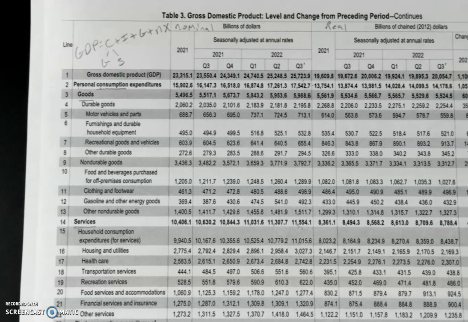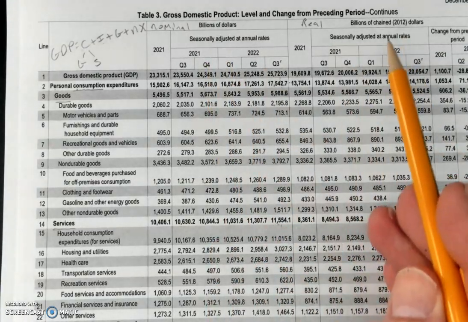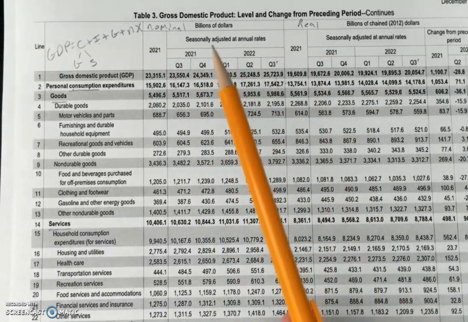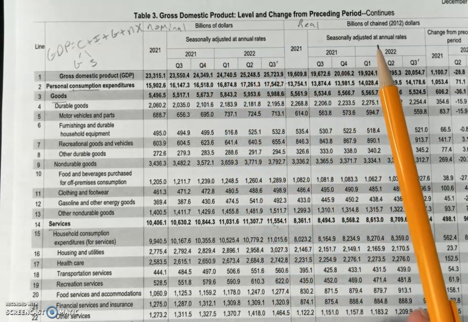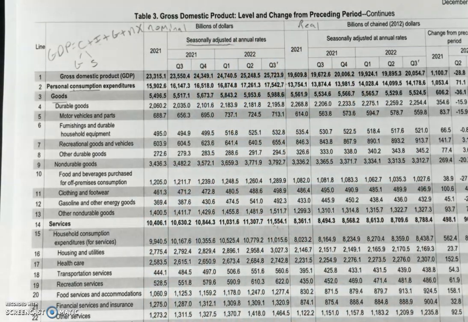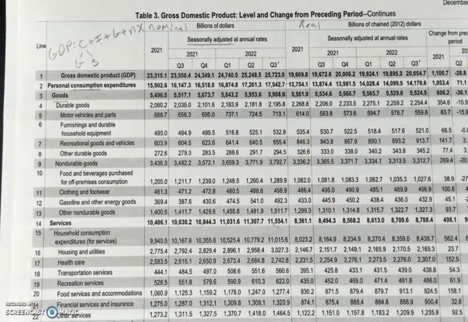Now let's take a look at some more detail up here. Notice that whether we're looking at nominal GDP or real GDP, we have seasonally adjusted annual rates. What does that mean? Well, seasonal adjustment means that we've removed any changes in output that are related to the seasons. Clearly, there's certain times of the year, every year, where there's more production than other times of the year. And so we factor that out because it's a predictable change, and therefore we don't want to really analyze that.